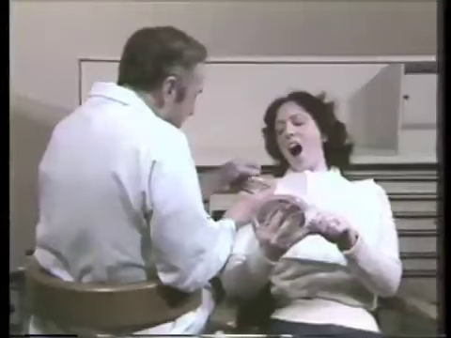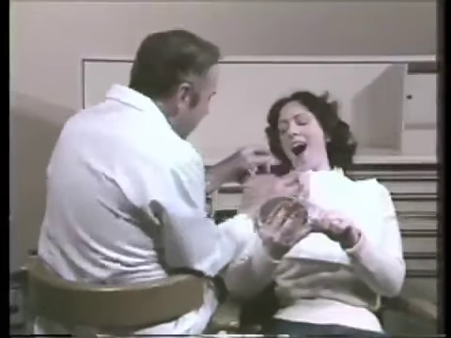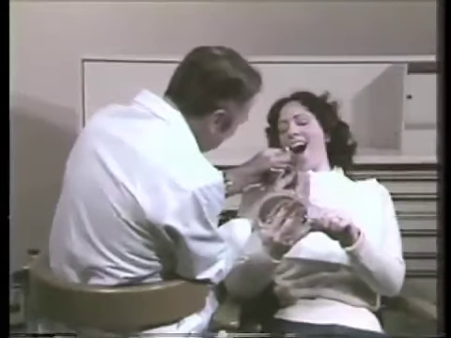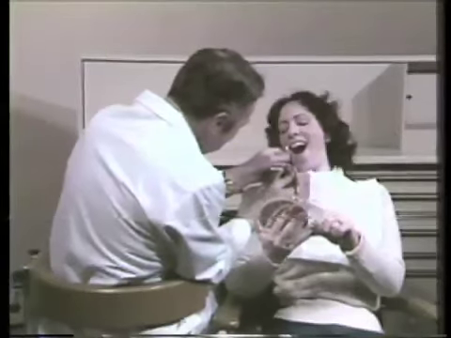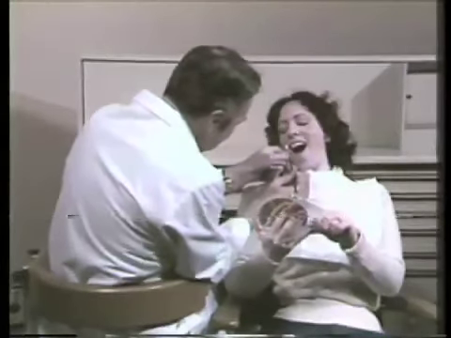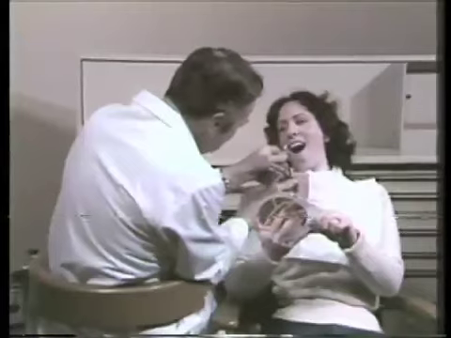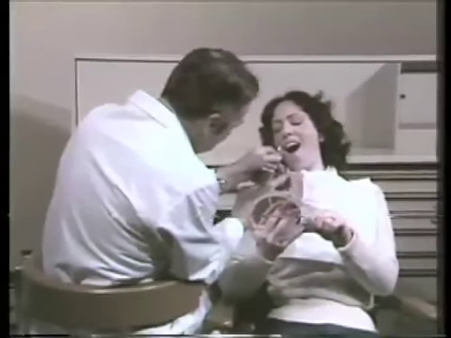The obvious solution to this problem of shade modification would be to select the exact shade prior to the fabrication of the restoration, incorporating all the desired characterizations and surface contours. Realistically, this is not always possible.